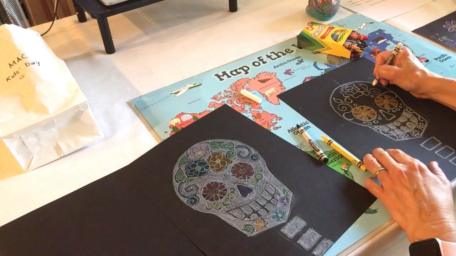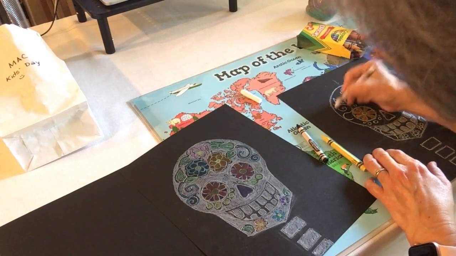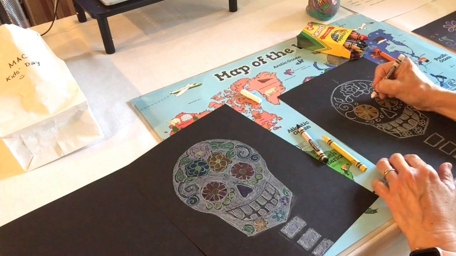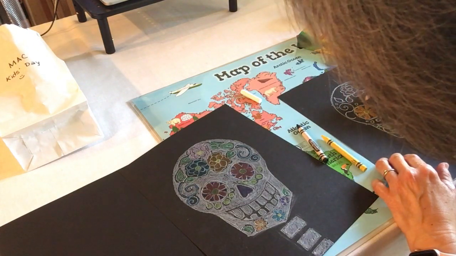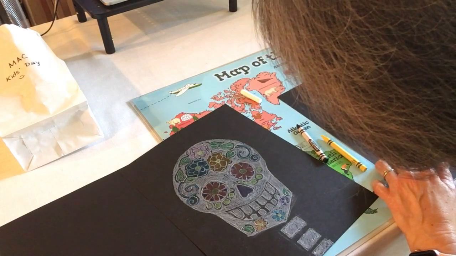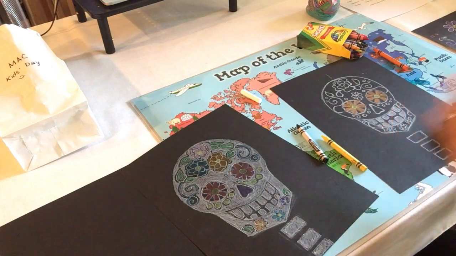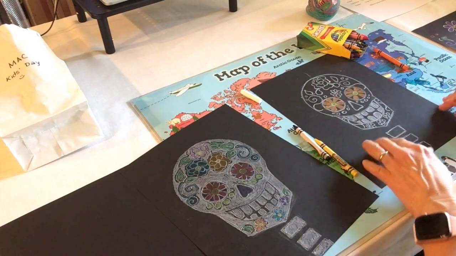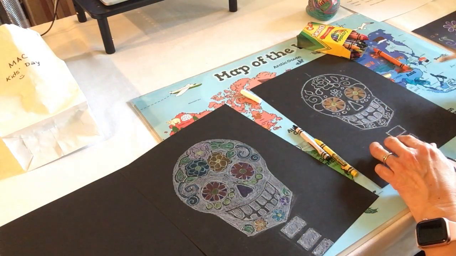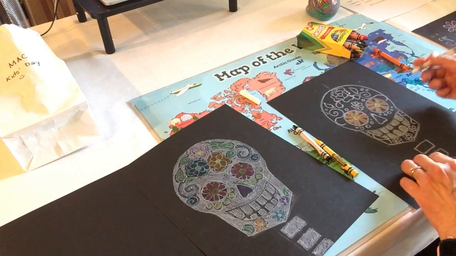And maybe I'll do a couple more dots along here. And maybe, how about one flower right in the center? All right, so now I've got my skull nicely decorated with patterns, and I'm going to start adding color.